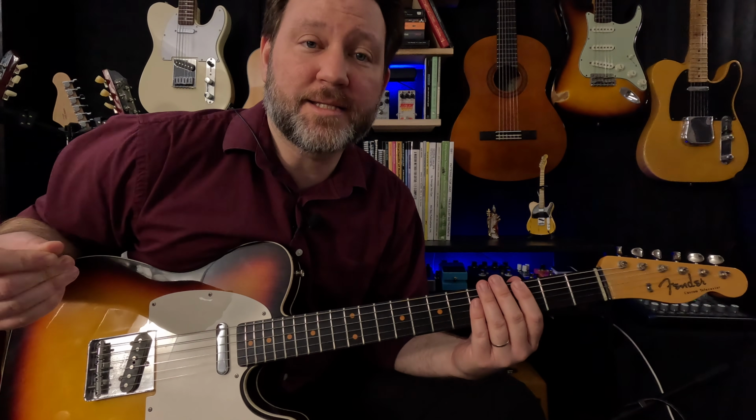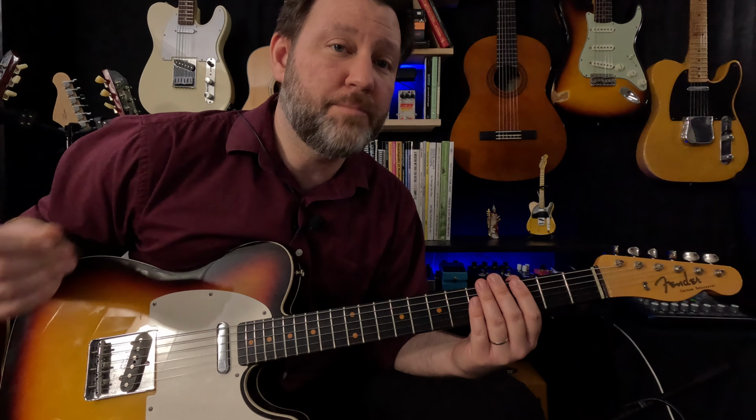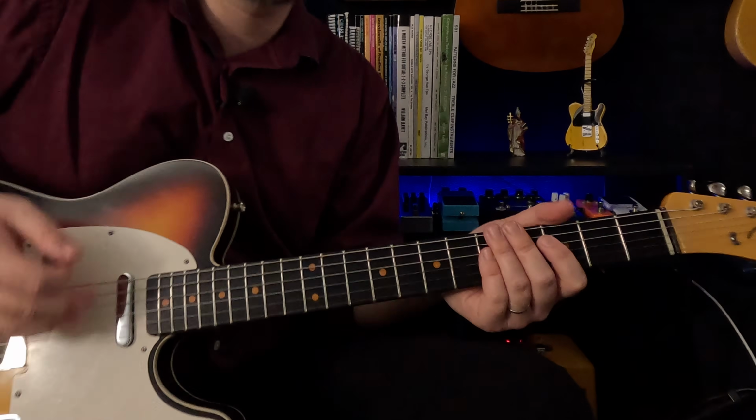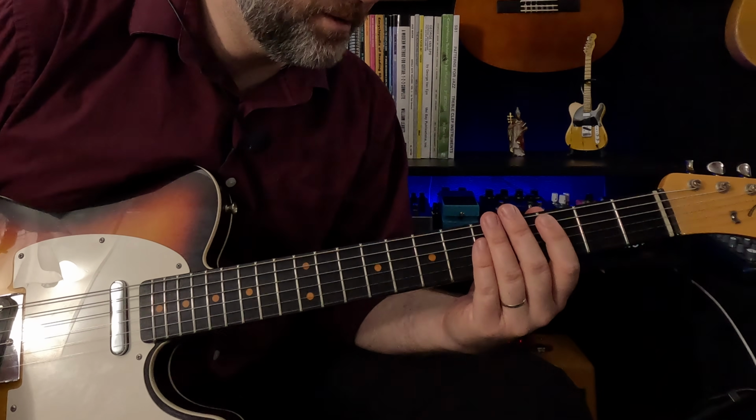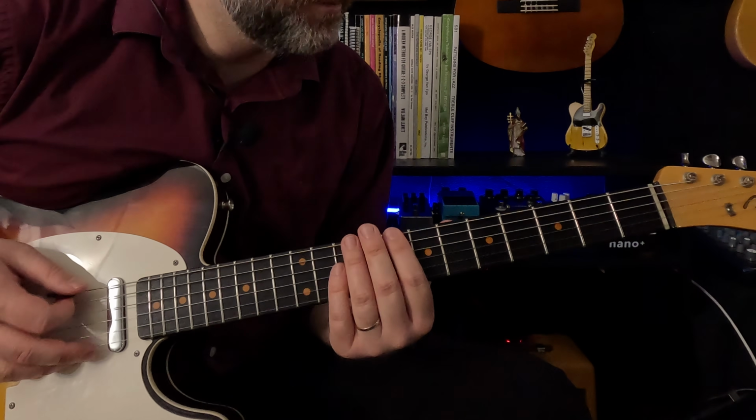So now what I'm going to encourage you to do is practice this until you can get it at 100 beats per minute. So let's try that with the metronome. 1, 2, 3, 4.